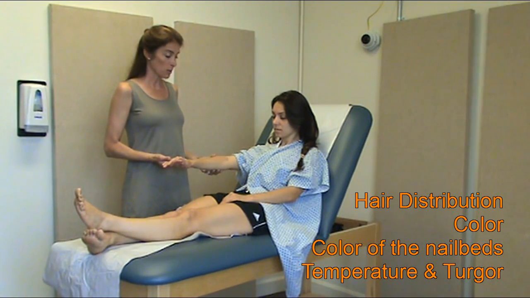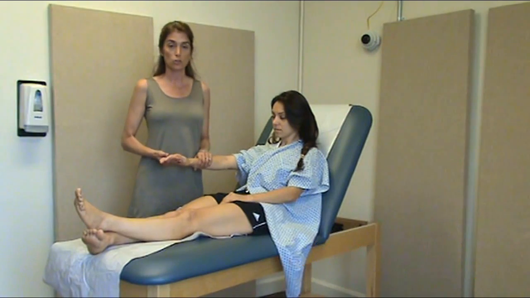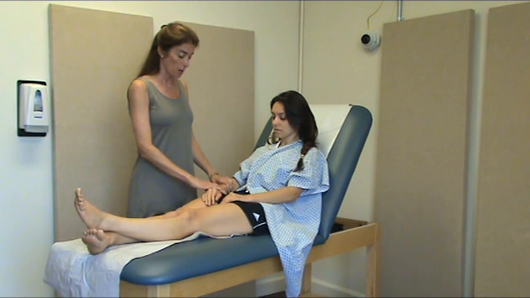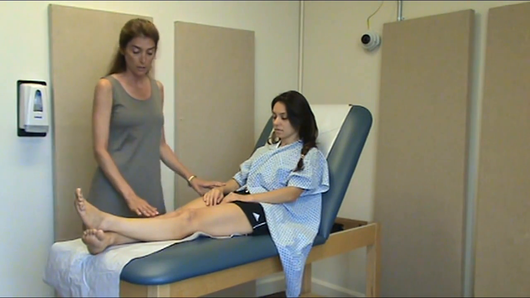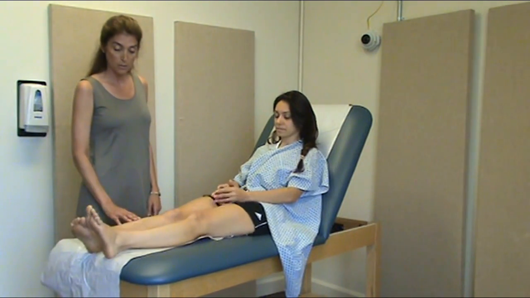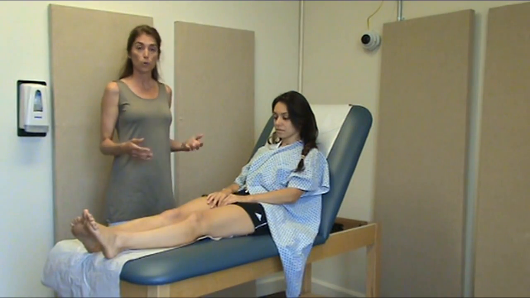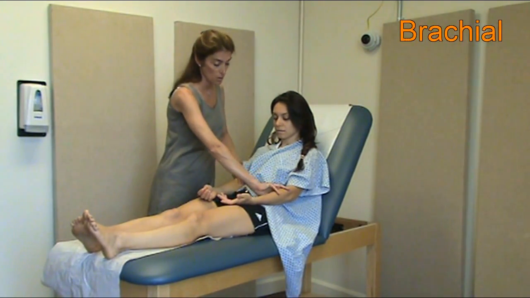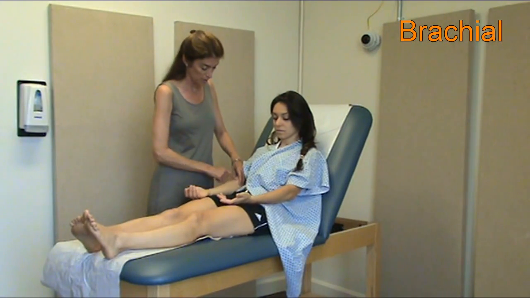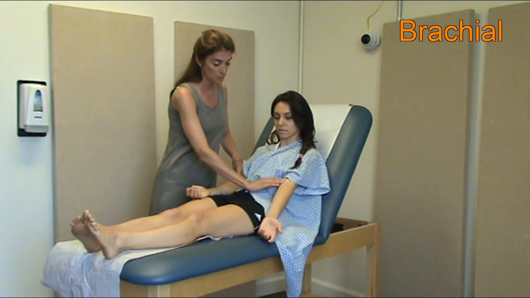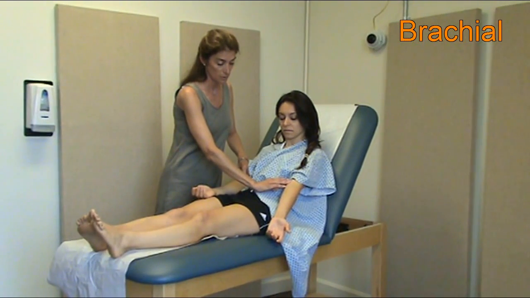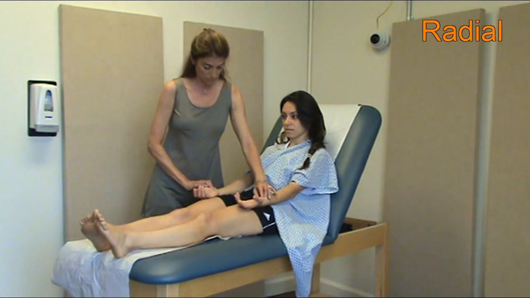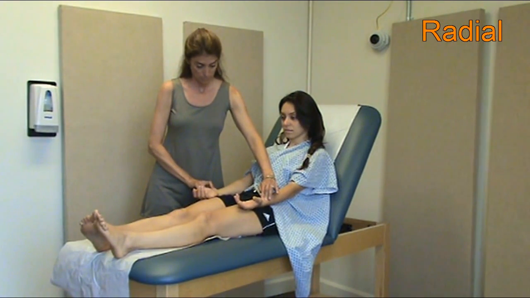And so make sure that when you are inspecting the patient's extremities that you're explaining to them what it is that you're looking for. After you have inspected both the upper and lower extremities, you are then going to want to check pulses. So again, you're going to check brachial pulses, which are located medially to the antecubital fossa. And you're going to check radial pulses.